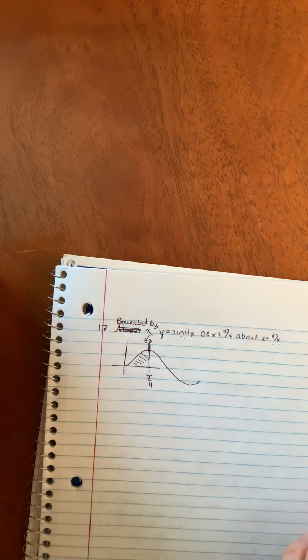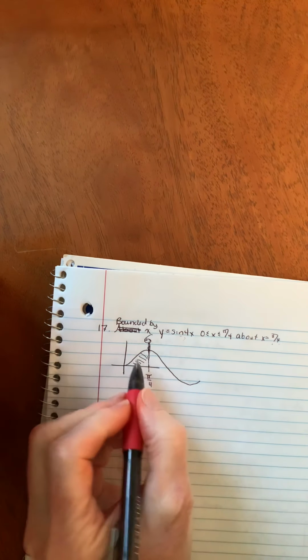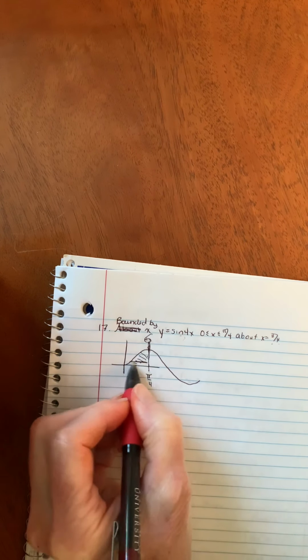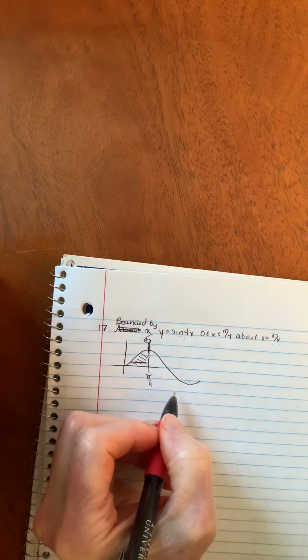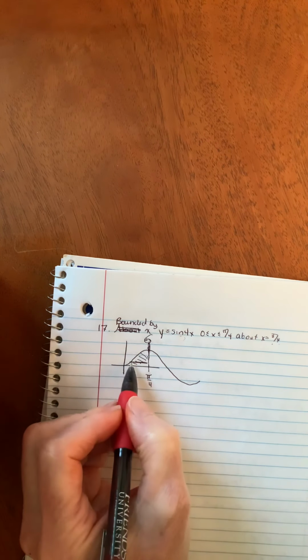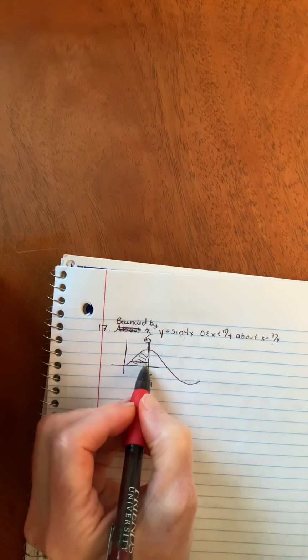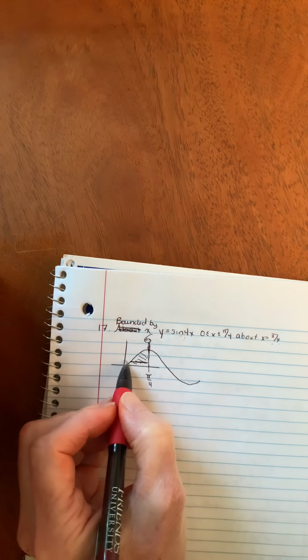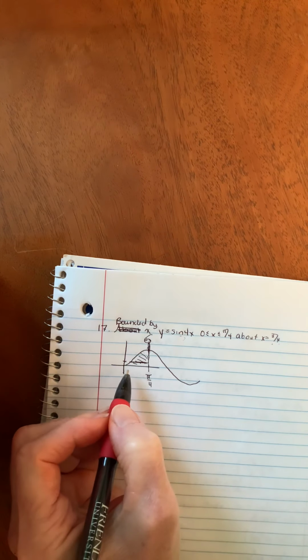Now, your choice to get disks or shells, I vote for disks. The reason I do is because that amount is just differences of x's, and it would be a dy value.